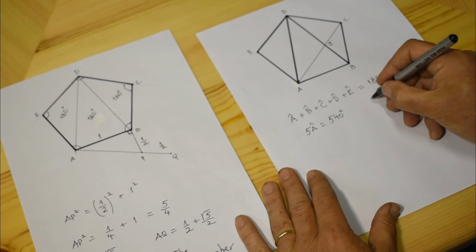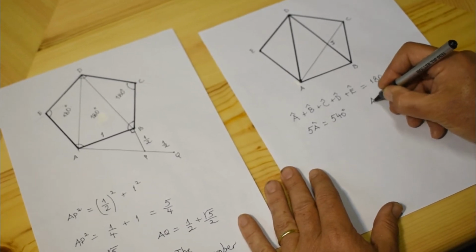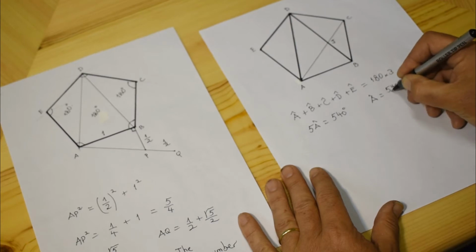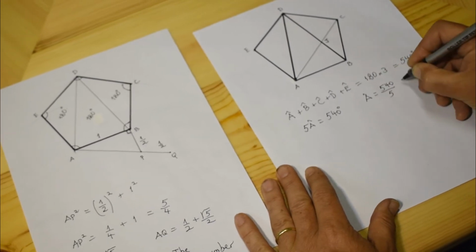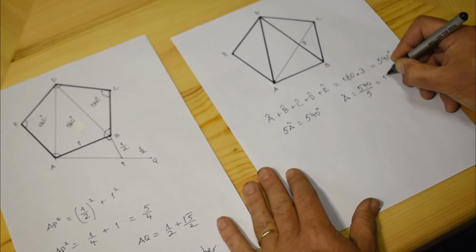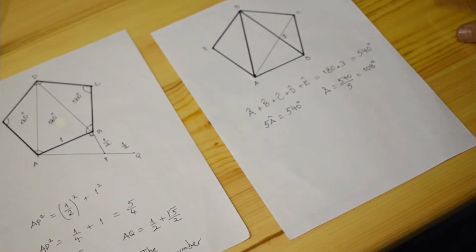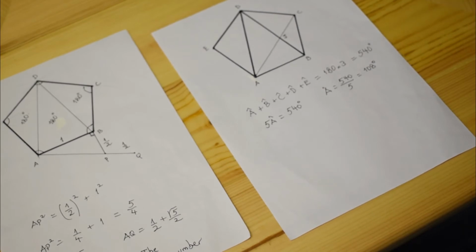So if we find out what is A, it is 540 divided by 5, which gives us 108. And that's the angle of the regular pentagon, the inner angle of the regular pentagon.